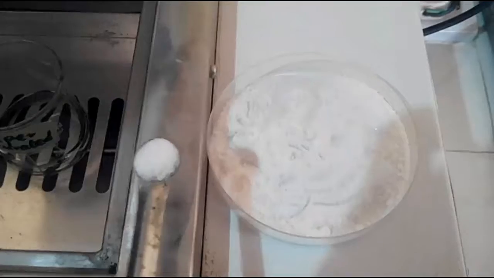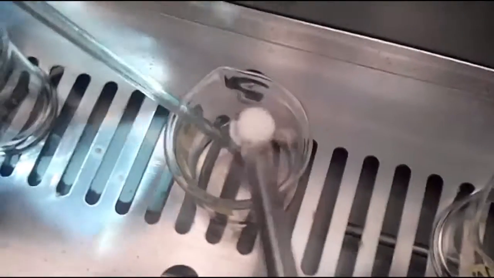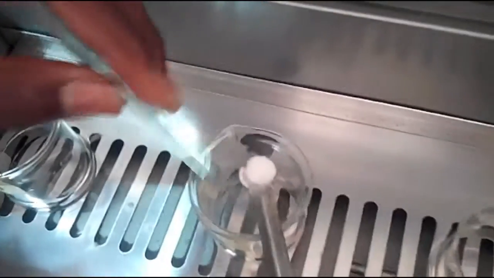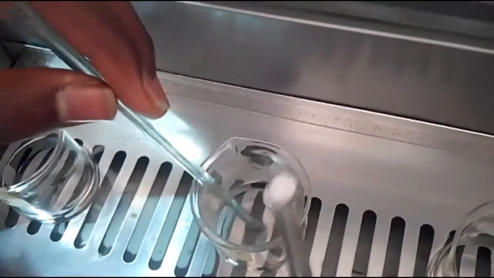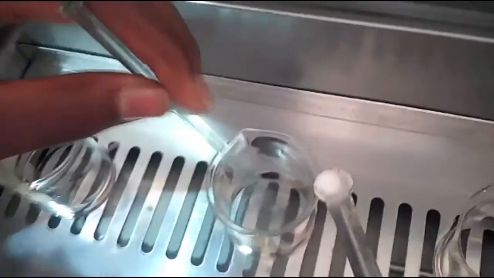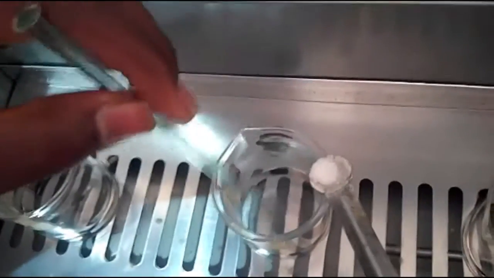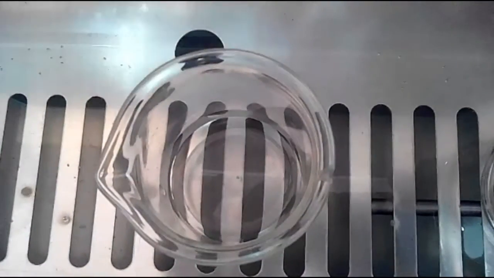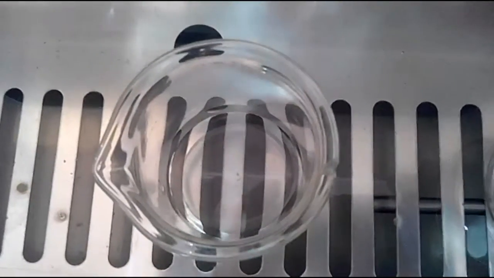Once again, the salt totally dissolves. You add salt little by little till the water no longer dissolves the salt. Here we have obtained our saturated solution because the water no longer dissolves the salt.